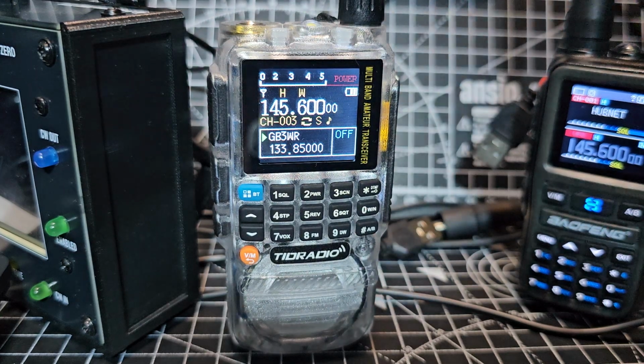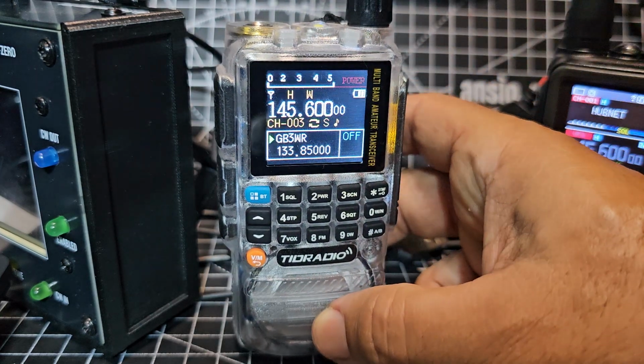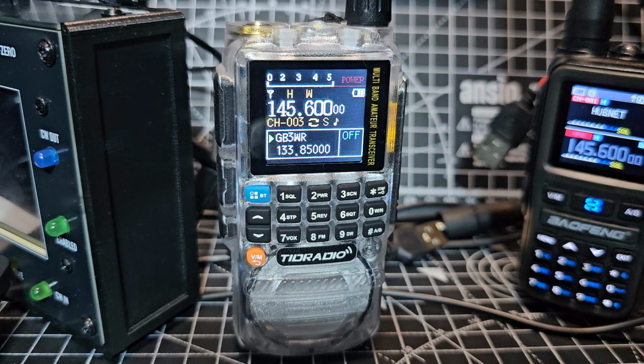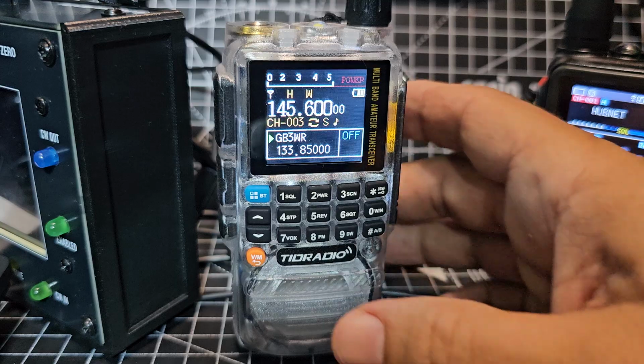M0FXB, TID Radio H3. Someone asked me, how do you scan a range? Which is a good question. On the airband. So the TID Radio H3 does airband very well. So let's type that in.